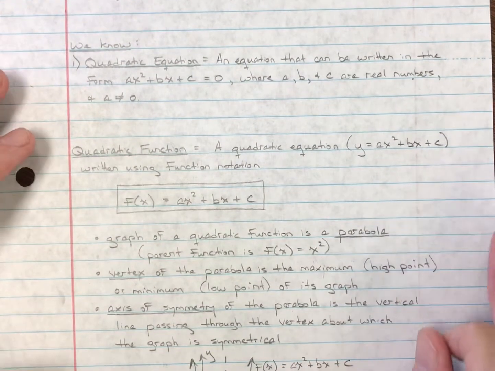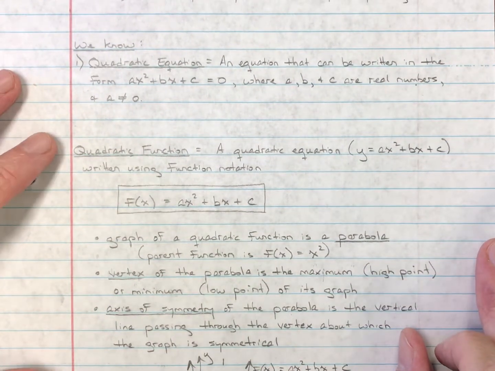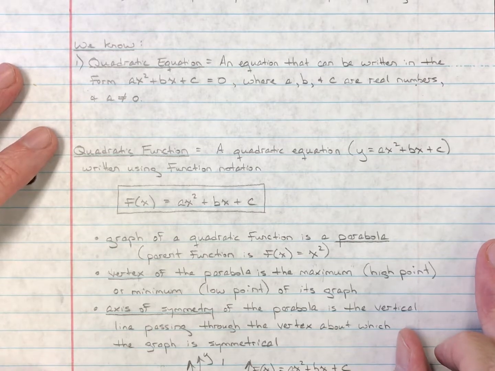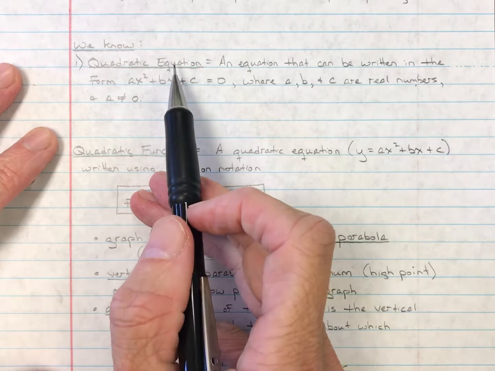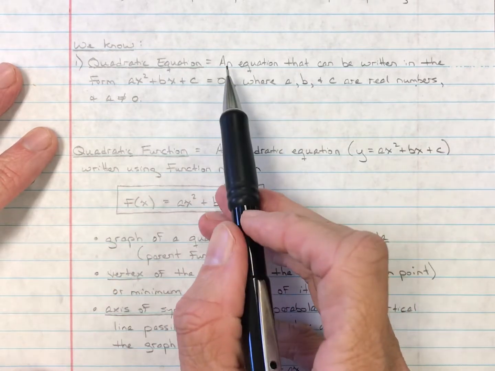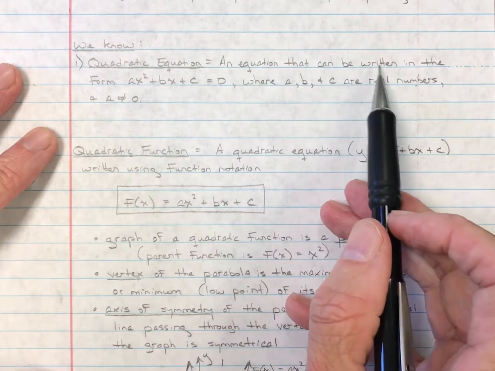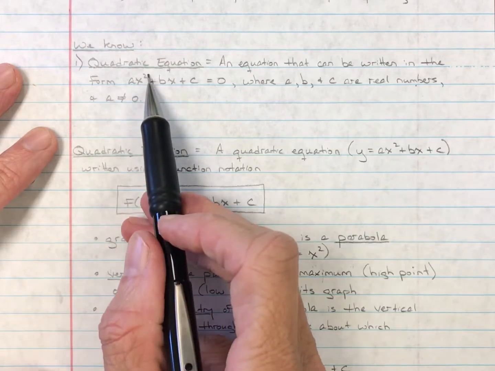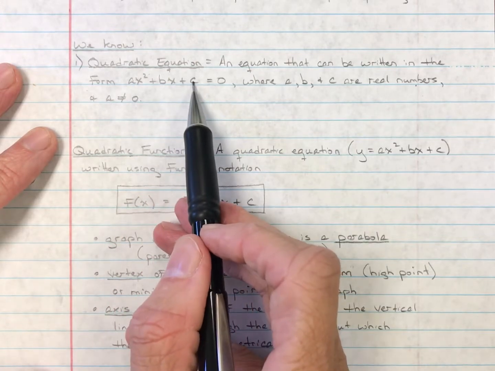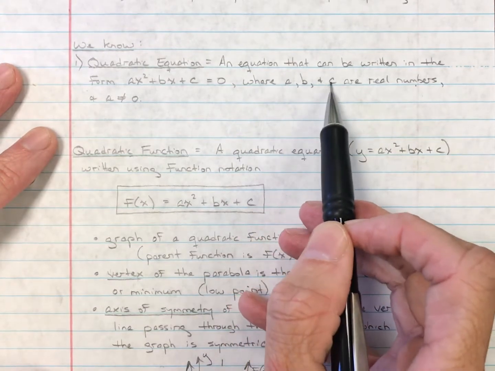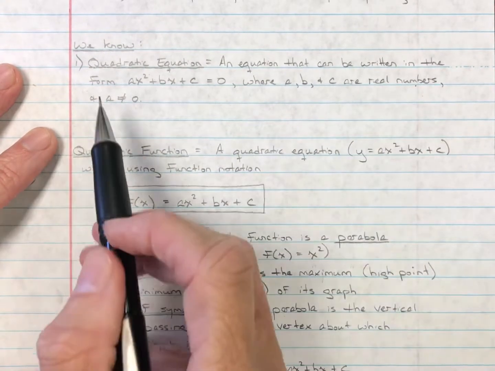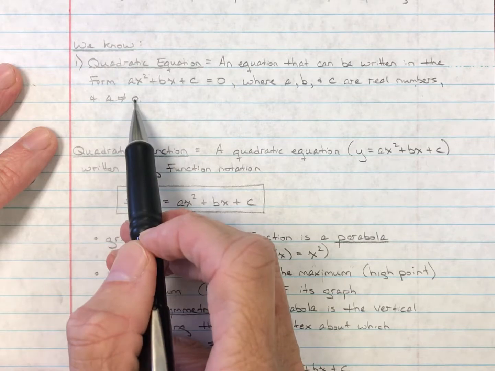Alrighty, what do we know? Well, in a previous series of video lectures, we talked about quadratic equations. So we know what a quadratic equation is. It's an equation that can be written in the form ax squared plus bx plus c equals 0, where a, b, and c are real numbers, and a does not equal 0.